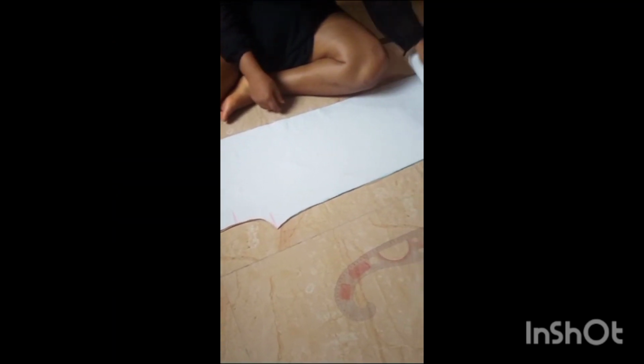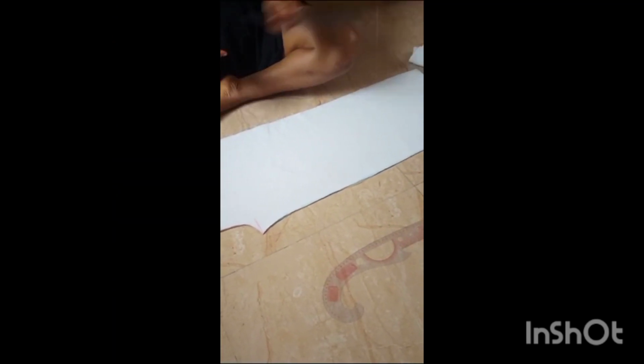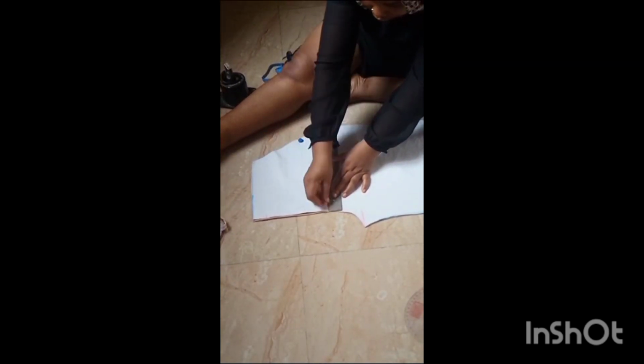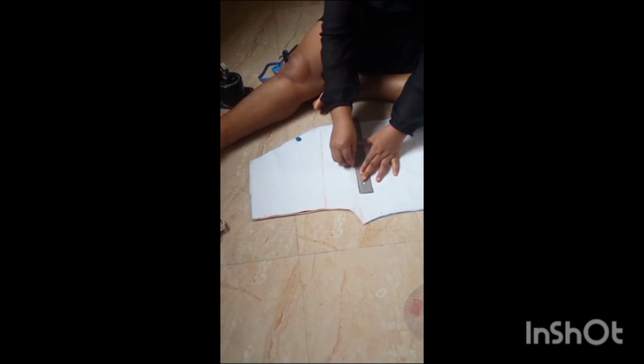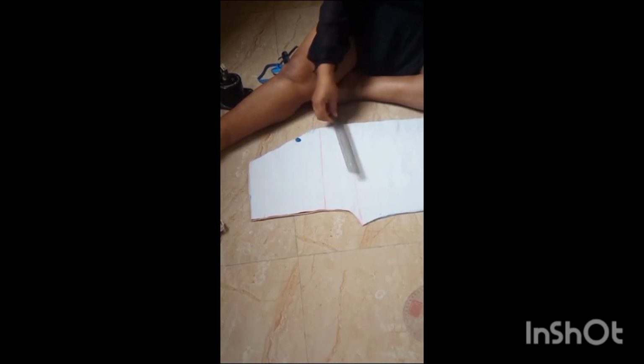Okay, now so let's draft the side pocket. You want to identify where your pocket is going to be. So I just went ahead to rule out my hip point, my crotch point, and that was all the horizontal lines that I needed for my pocket.